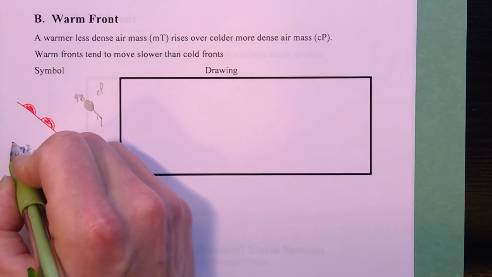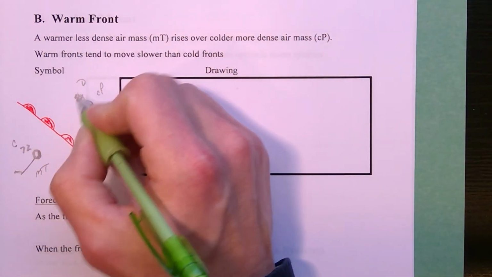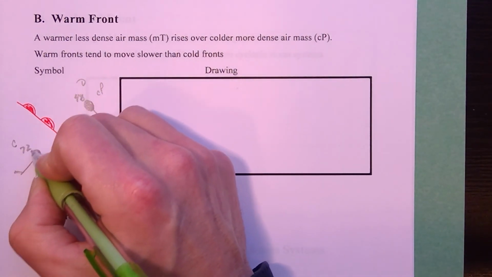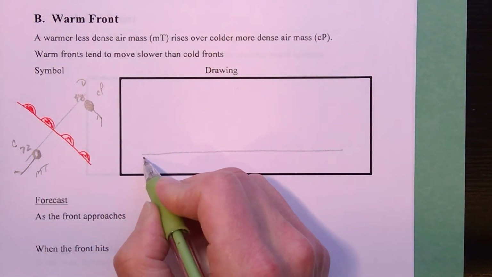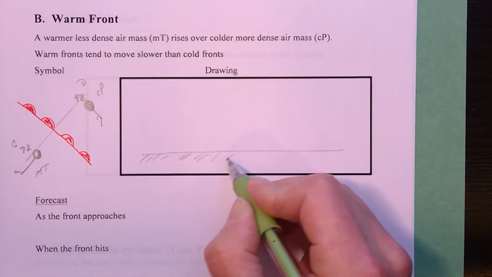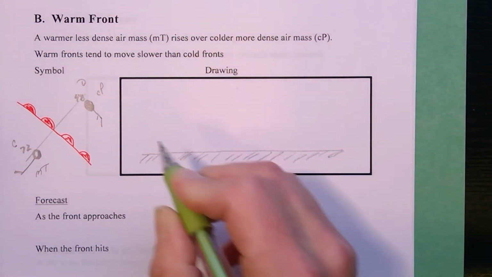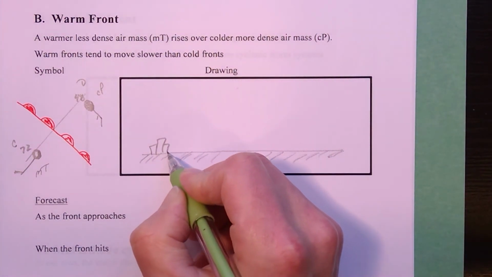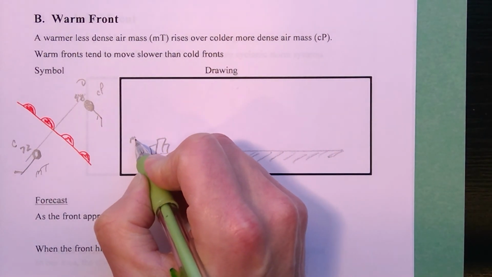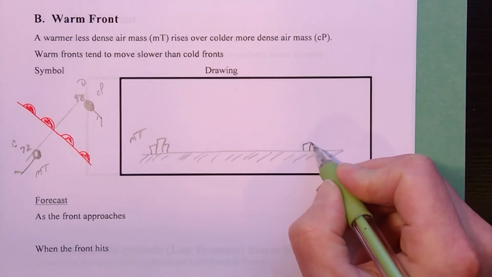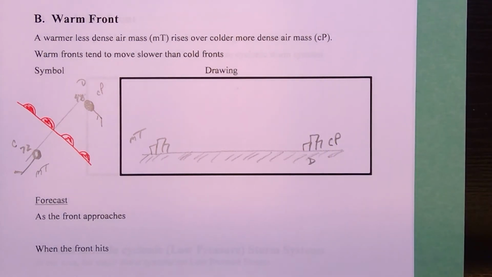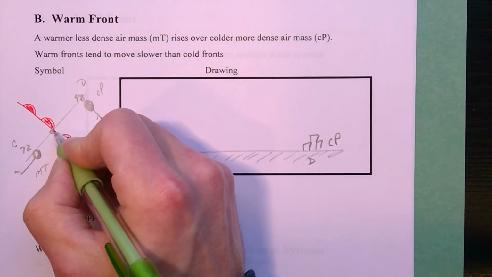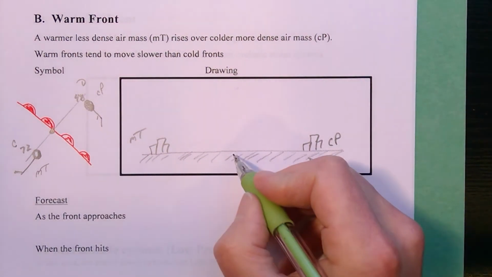So we'll call this city C and this city D, and we're going to make a cross section. We're going to draw from city C to city D. Here's the Earth's surface. I've got city C, which right now is in maritime tropical air, and city D is now in continental polar air. Right here is the frontal boundary.